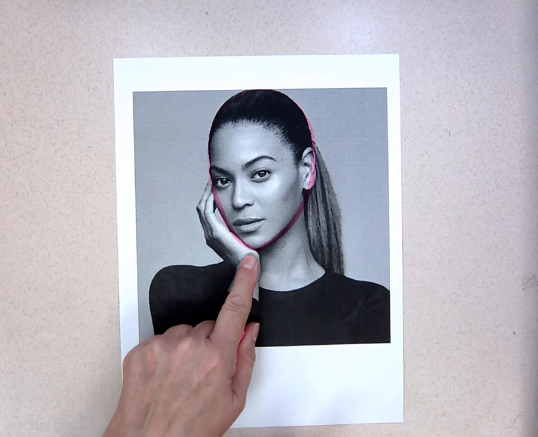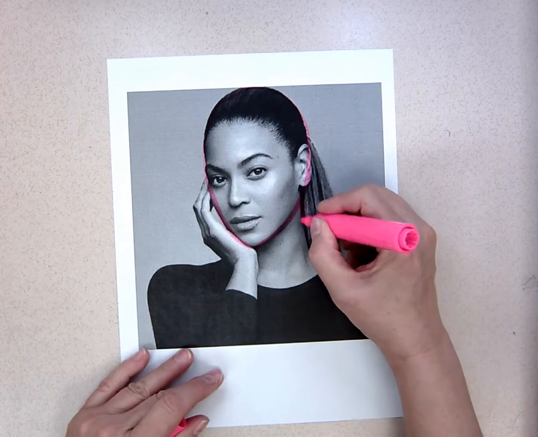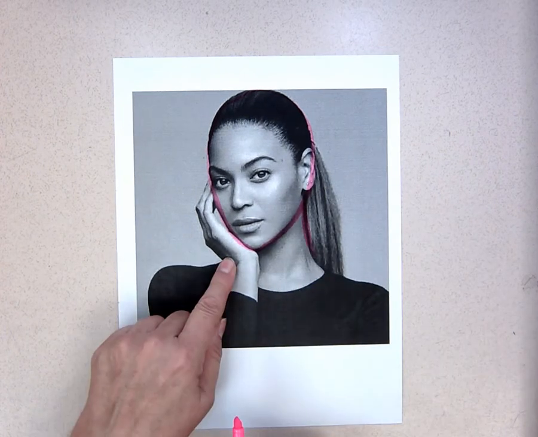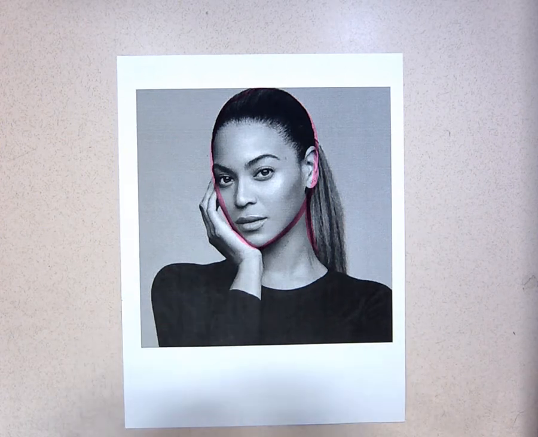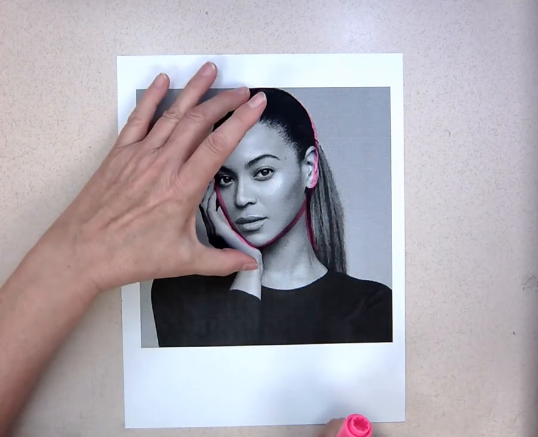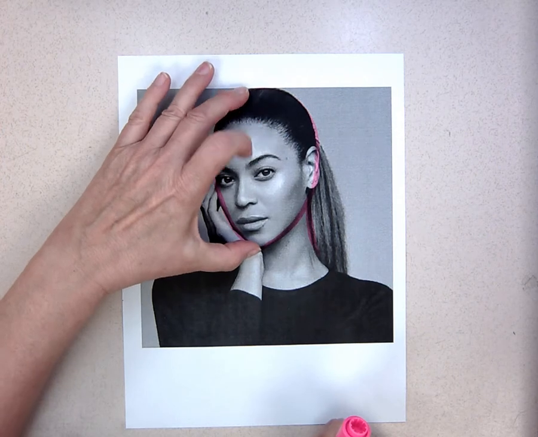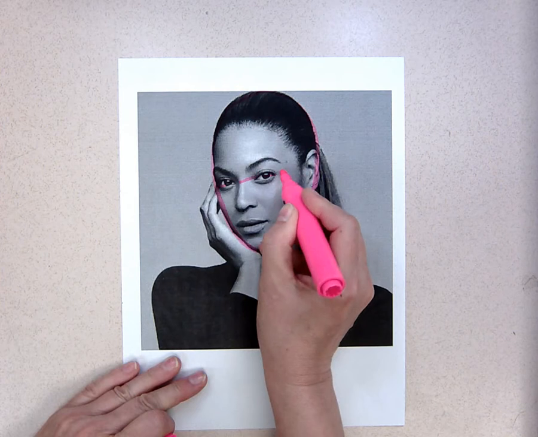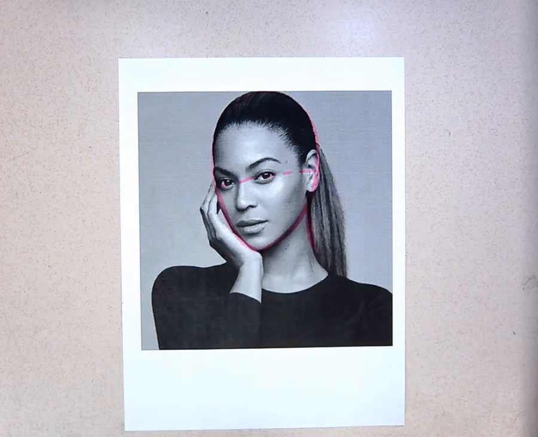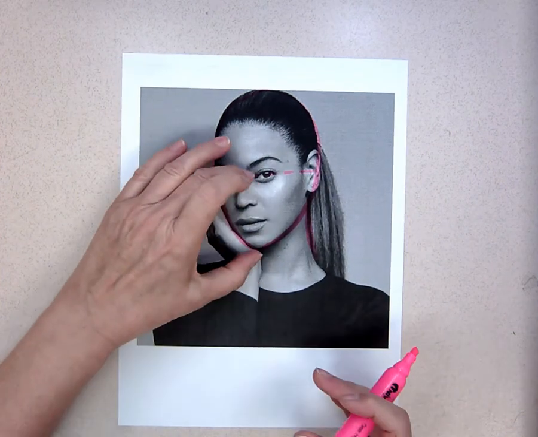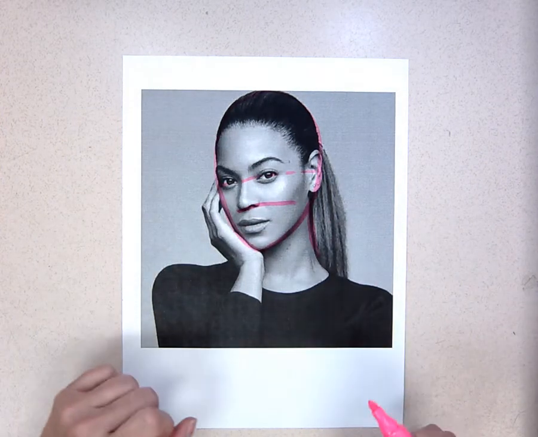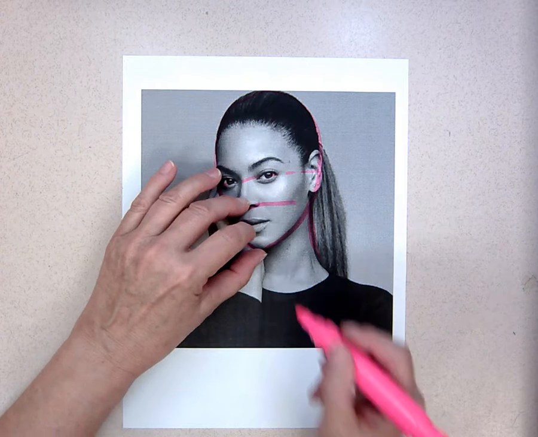So some of the things are still true, like her head is still this egg shape, and notice how the narrower part of the egg is where her chin is. Her neck is still almost as wide as her face. Now her hand's hiding that part of her neck. Her eyes are still halfway between the chin and the top of her head. So they are right there at that halfway point. Halfway between her eyes and her chin is the tip of the nose. Halfway between the tip of the nose and the chin is her mouth.